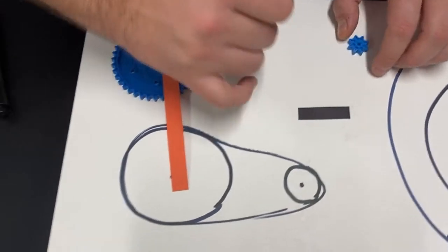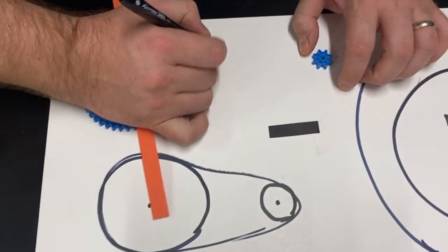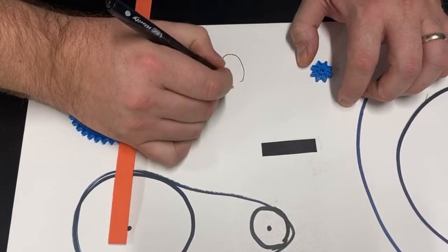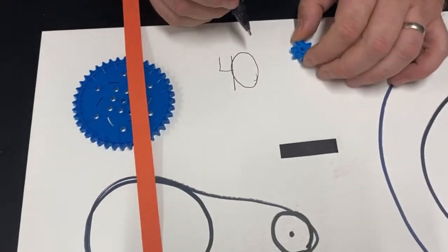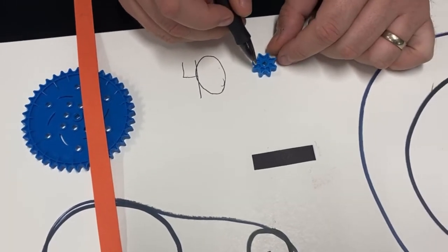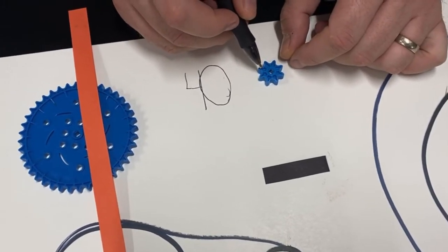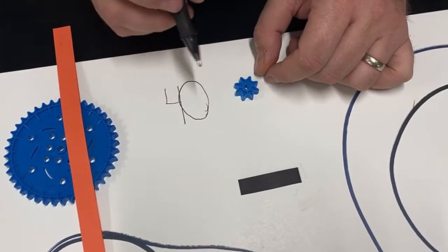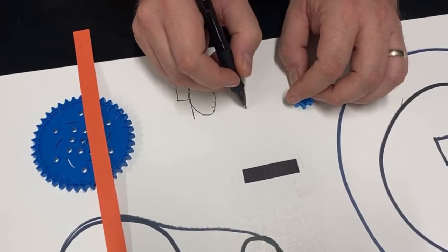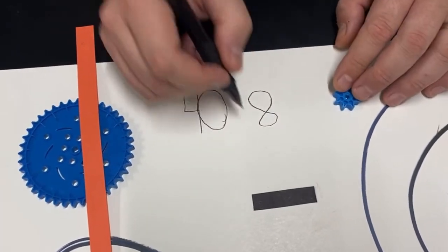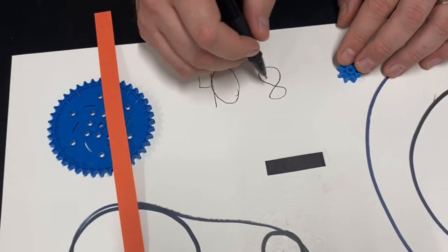Let me see if I can write this like that. A 40-tooth gear is the input. And now I want to figure out my output, right? What my output gear is. And this was a little bit easier because I only have a few. 1, 2, 3, 4, 5, 6, 7, 8. So I have 8. I'll just draw this 8 upside down. There you go. So I have 40 teeth on the input and 8 teeth on the output.